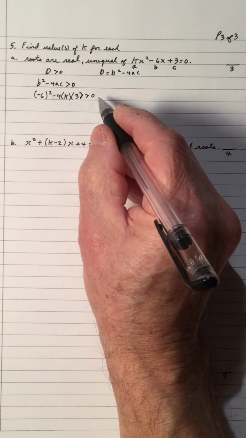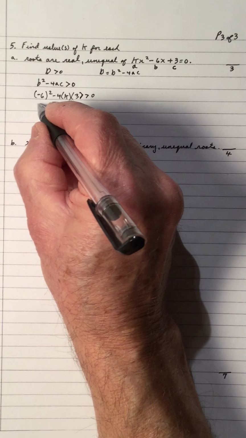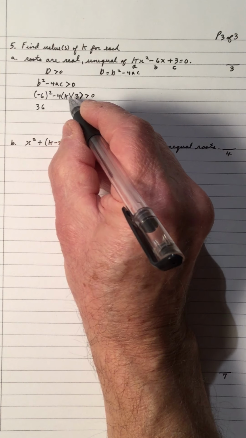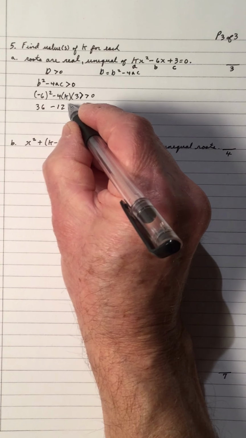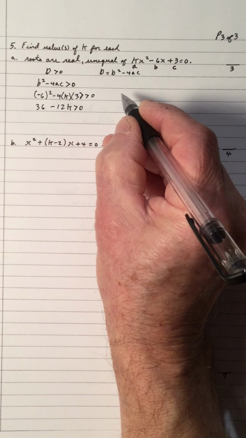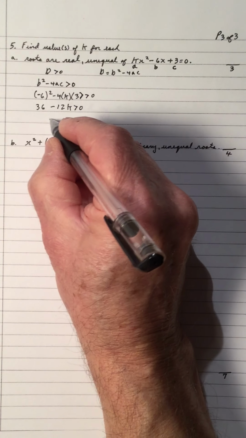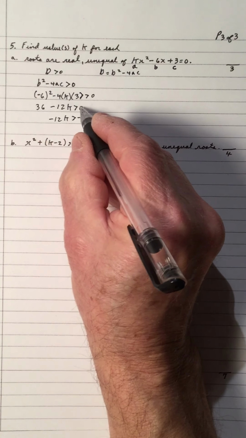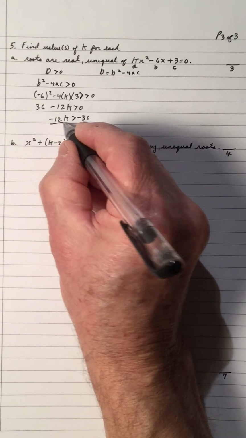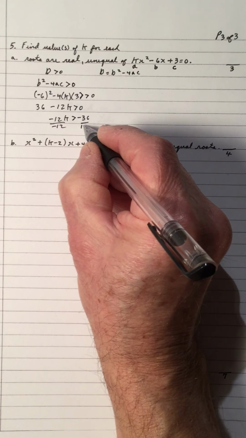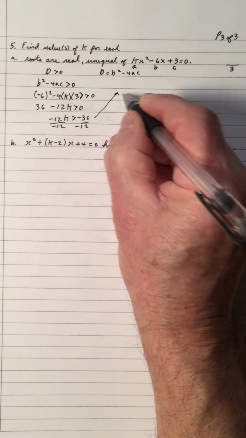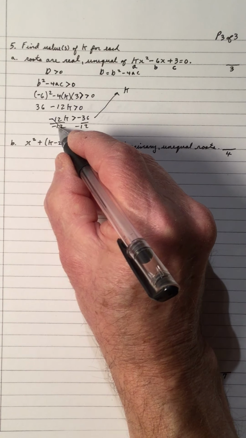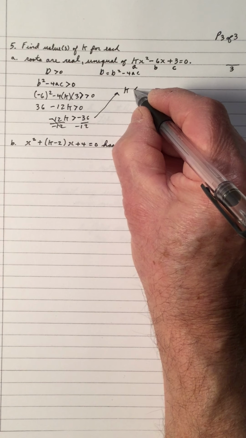So we subbed it into the expression. Now we'll work out that expression. We'll square first. Negative 6 squared is 36. We'll multiply next. Negative 4 times k times 3 is negative 12k, greater than 0. And we're going to solve for k, so negative 12k is greater than negative 36 because we've moved it to the right side to make it negative. We divide both sides by negative 12, and the negative 12 cancels. And because I divide by a negative number in an inequality, the sign changes.